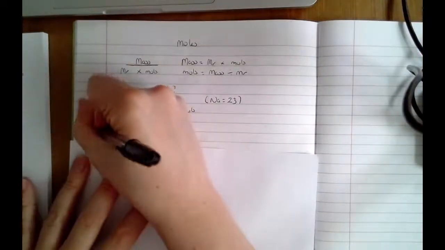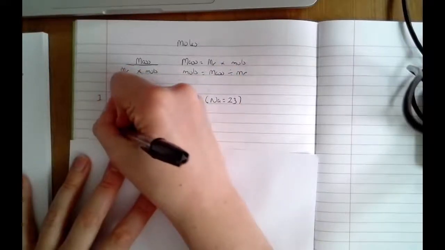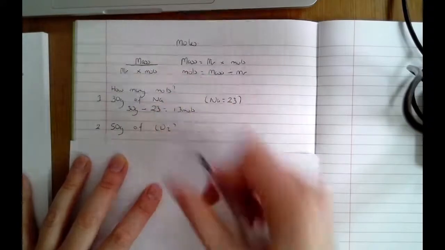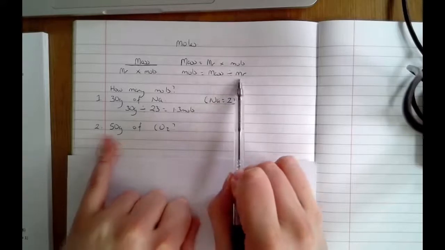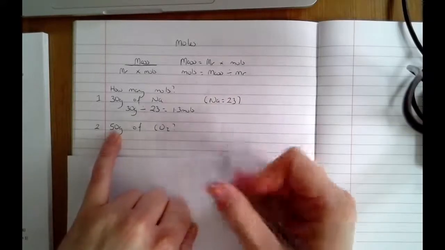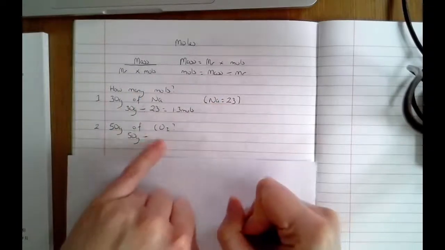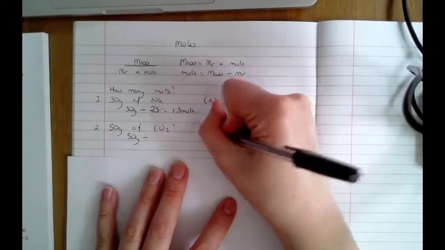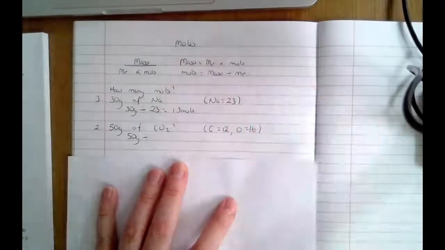Okay, if we look at another one, how many moles would you have if you had 50 grams of CO2? Okay, so again, moles equals mass divided by formula mass. Mass I'm given in the question, it's in grams, so it's going to have 50 grams divided by the formula mass of CO2. So I'm going to have to work out the formula mass of CO2. Carbon has a mass of 12, oxygen has a mass of 16.